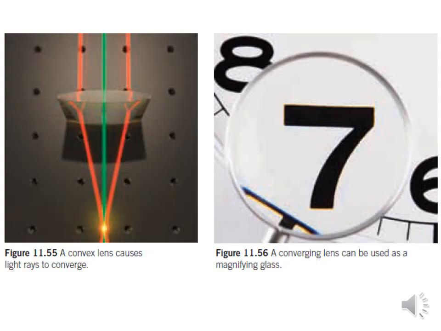Here we can see the example of the magnifying glass making the image larger. The observer is on the side that you're on, looking through the magnifying glass. The image is on the opposite side of the magnifying glass along with the object. Over here we can see a convex lens or converging lens converging these light rays onto the primary focal point on the other side.